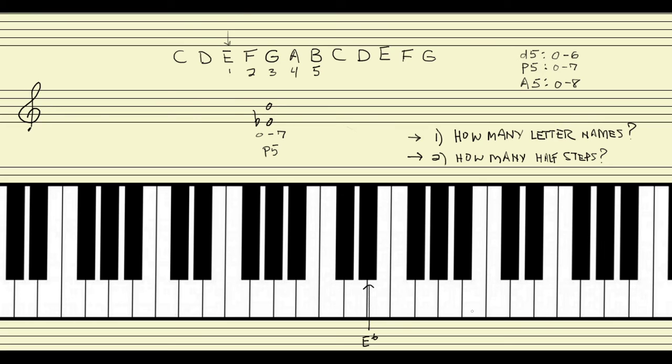Let's count that out. So we're starting on the E flat. We're going to end on a B. How many half steps from E flat to B? Well, E flat 0, E natural 1, F 2, F sharp 3, G 4, G sharp 5, A 6, A sharp 7, and B 8. So we actually have here a fifth that has 8 half steps.